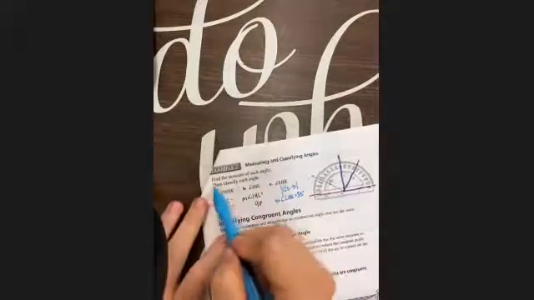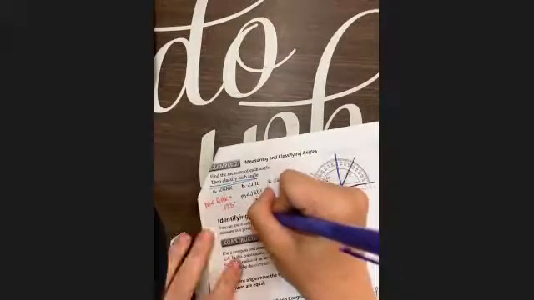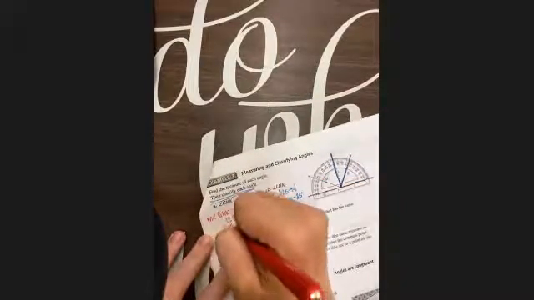Now I need to go back because it says to classify each angle. So make sure you're doing every part of the directions, right? So this 35 would be acute because it's between 0 and 90. 90 is exactly 90, so it would be a right angle. And 125 is between 90 and 180, so that would be an obtuse angle. Okay, so make sure you have all of those written down there.